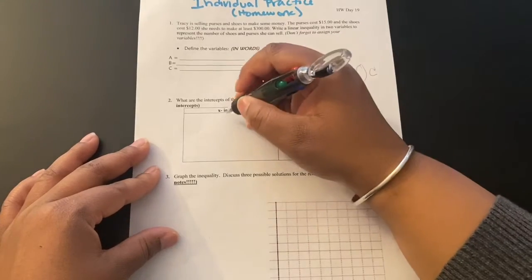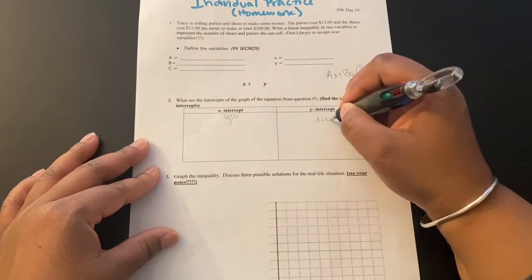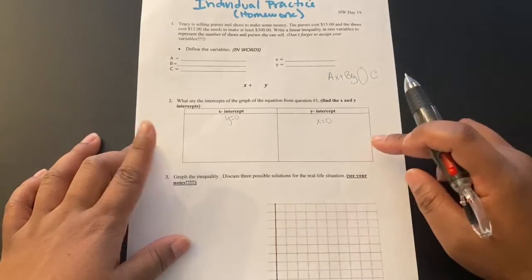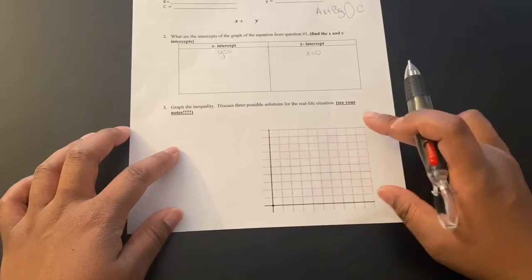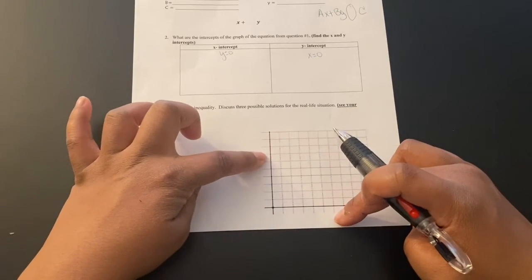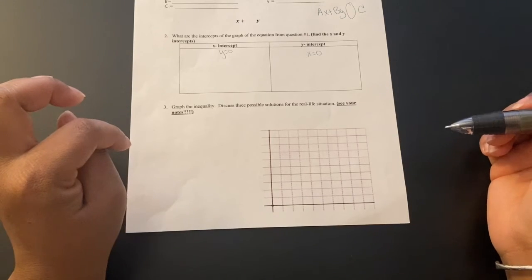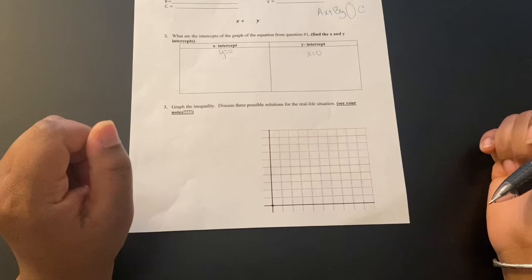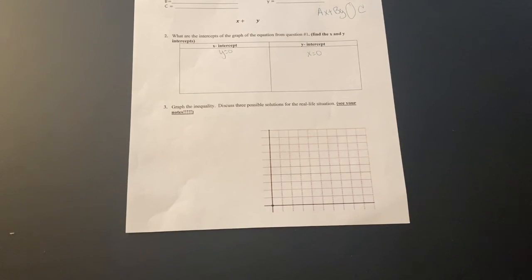Remember, for your x-intercept, y is 0. For your y-intercept, x is 0. Okay, show all of your work. Then you're going to graph it. Make sure you have a title, that you label your axes, that you have shading, and a dotted or solid line.